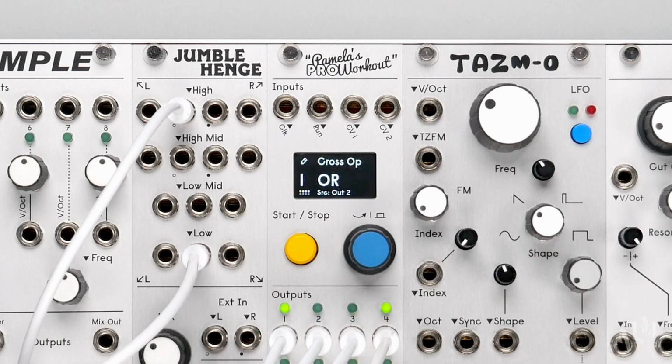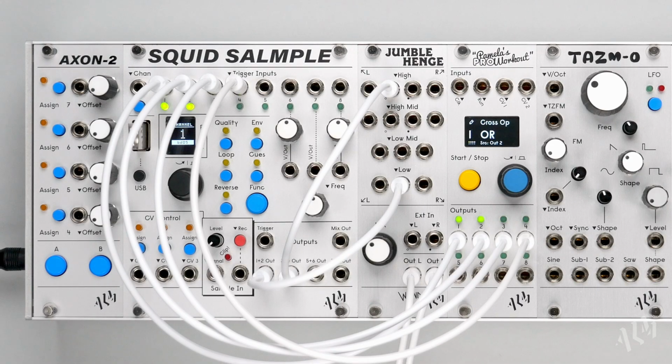Logic operations can be unpredictable but very musical. Experimenting with different types, sources and starting rhythms is a rewarding way to generate novel and organic beats.